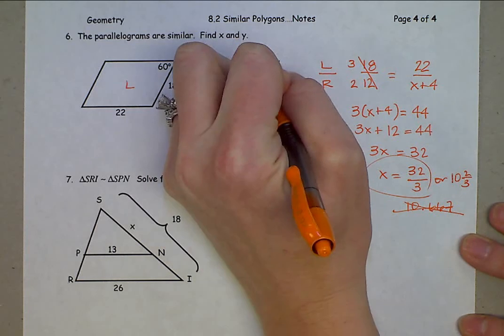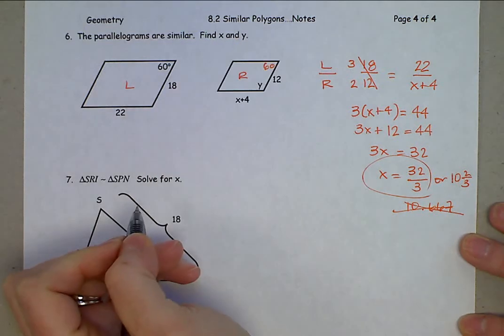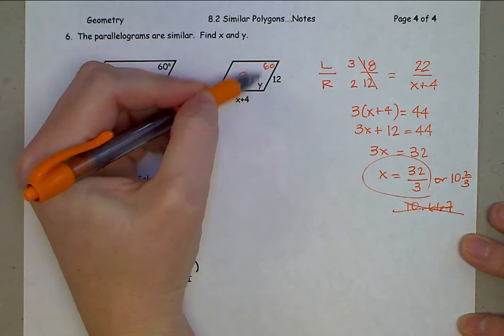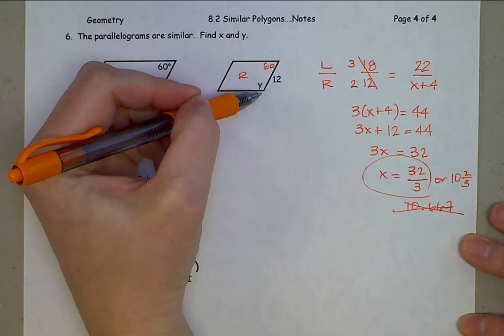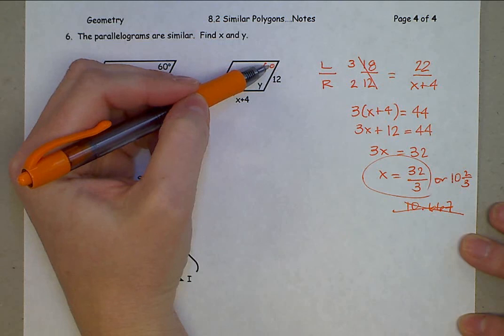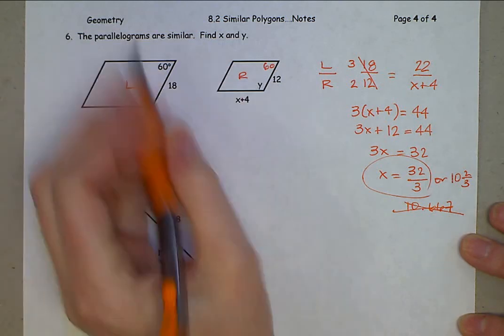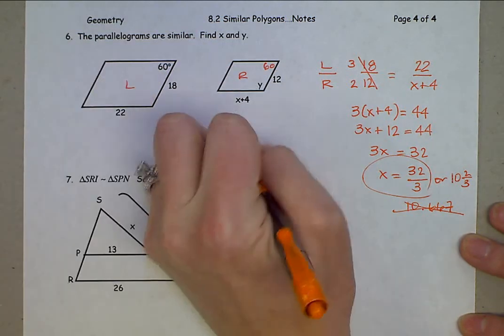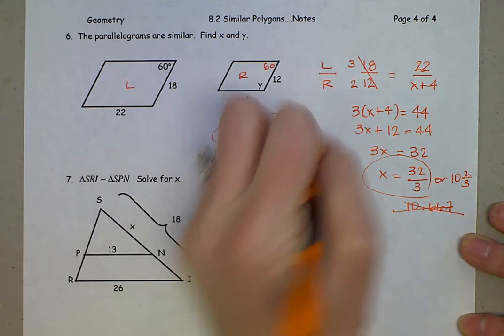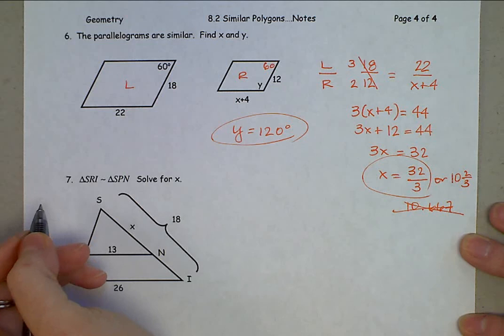So let's move that 60 over here to the top right of the right-hand parallelogram. Now, these two consecutive angles are supplementary, meaning they add to 180. So if this one's 60, this one has to be 180 minus 60, which is 120. So y is 120 degrees. Okay?